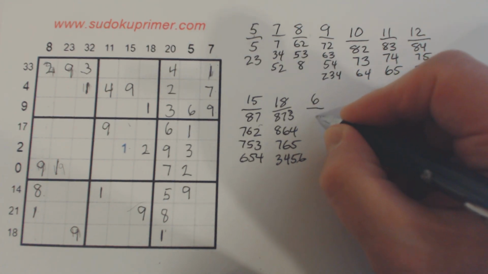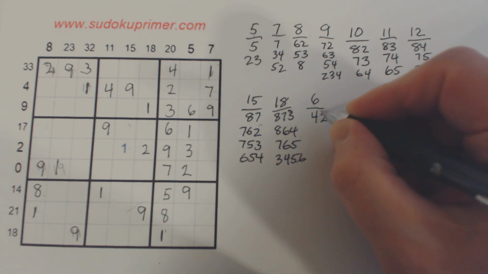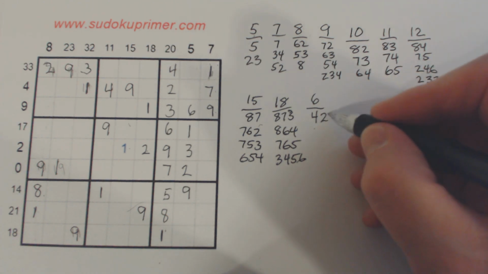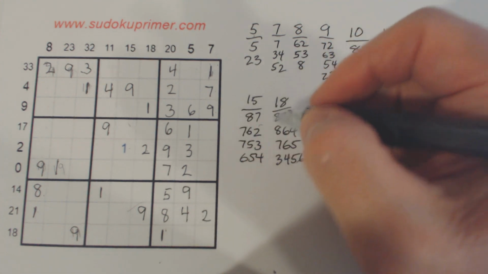8, 7, 6, 5 and 1 won't work, so 4 and 2, and 3 and 3 won't work, so 4 and 2 are the only things possible for a 6, and there's a 2 there, so we can fill those in.